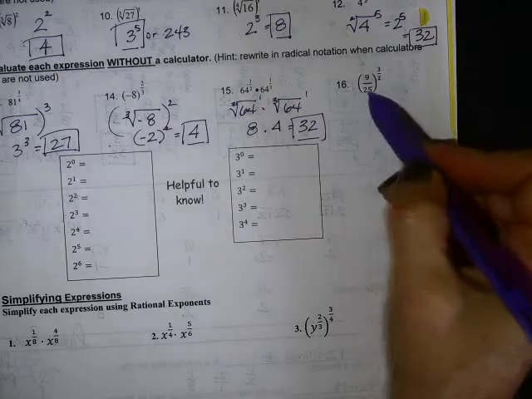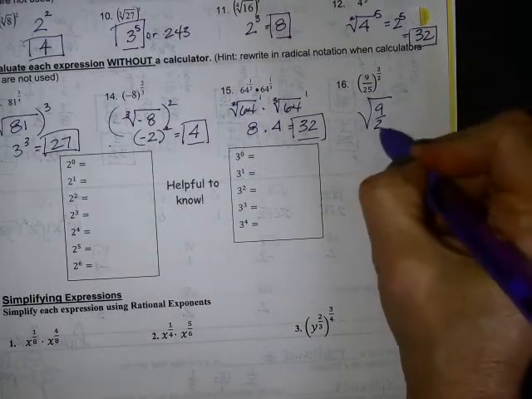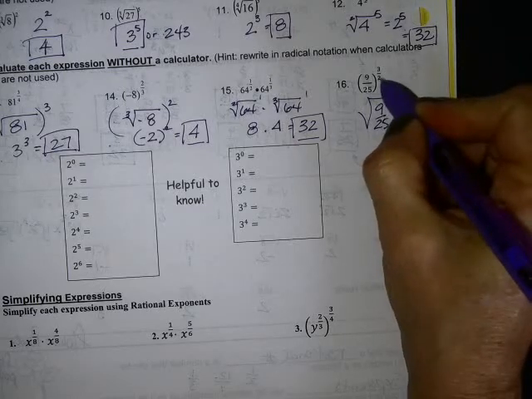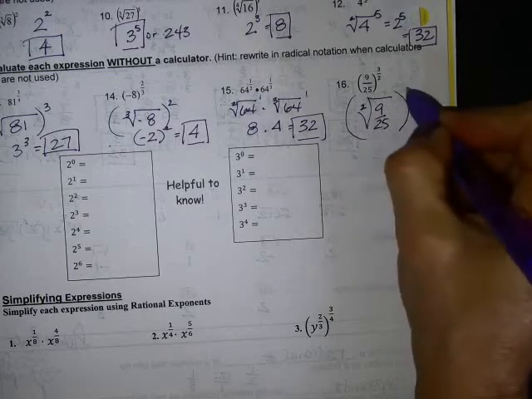What do we do if we have a fraction? Same way. This is your radicand. Put it inside. My index is 2, my root. My power is 3.